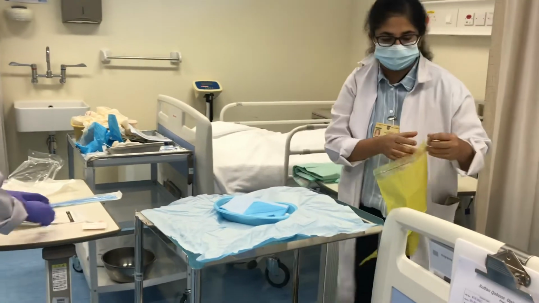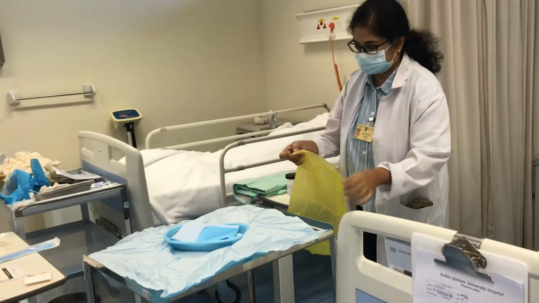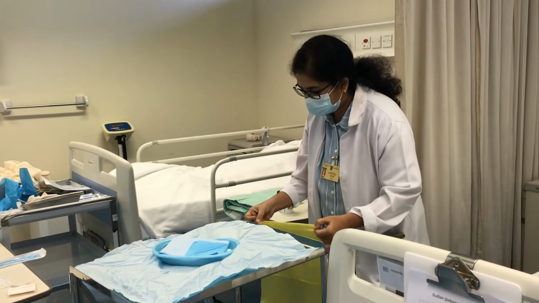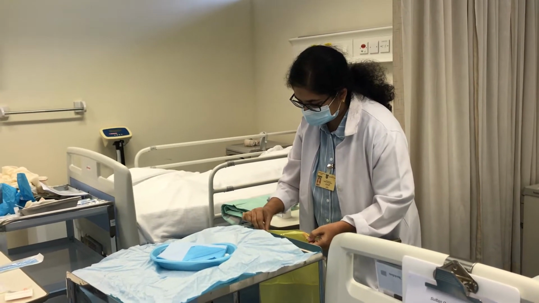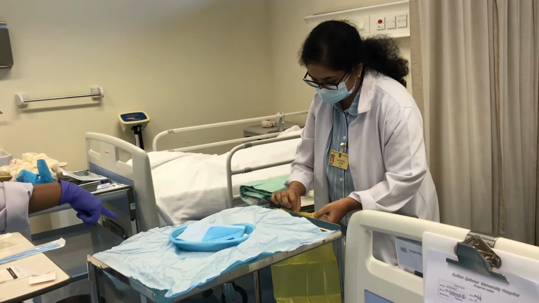Stick it with this. Because it is urine, they themselves have given the plastic inside the kidney tray.